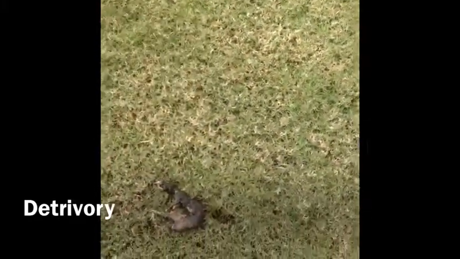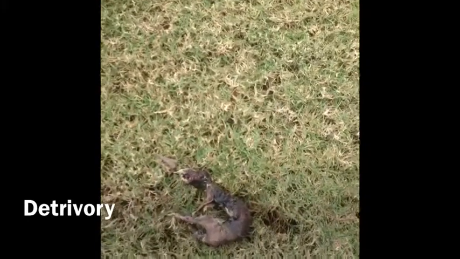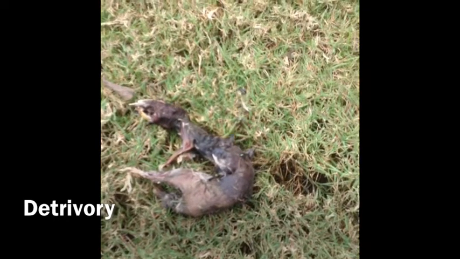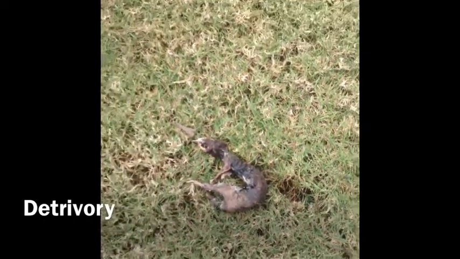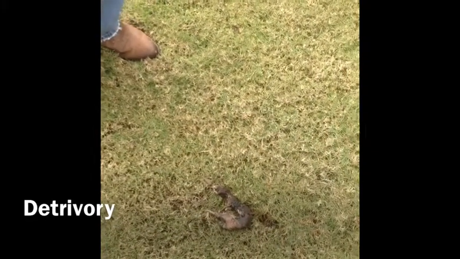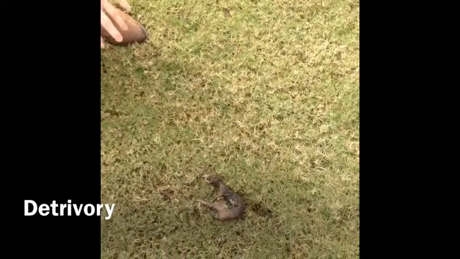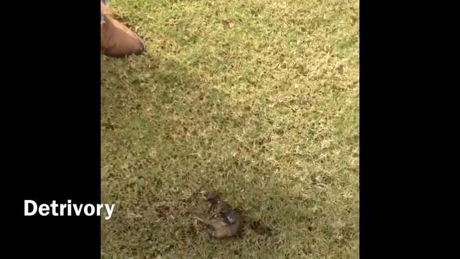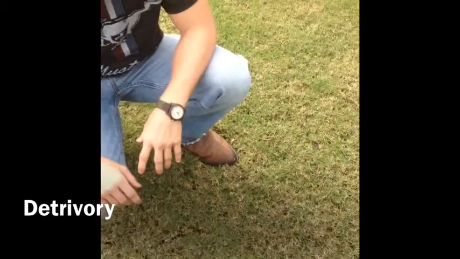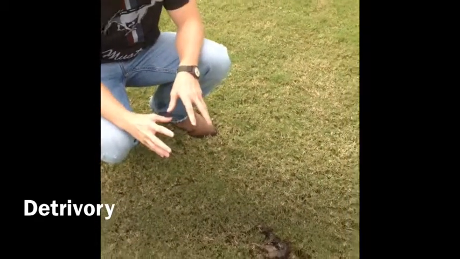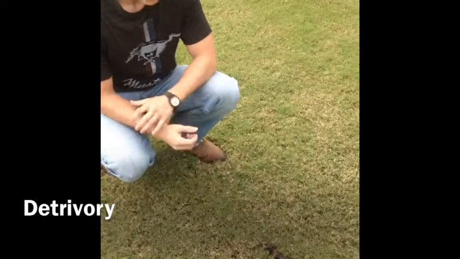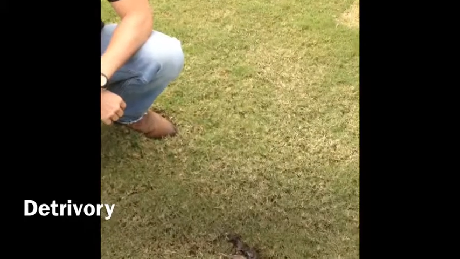Okay, so basically, we don't really know what happened here or how it was killed, maybe predation, but if it was, it should have been eaten by now. It looks like either a squirrel or a mole, but pretty sure it's a squirrel, and it's being consumed by these blowflies, which is a good example of detrivory, an interaction that involves organisms that eat and help decay other dead organisms. So that's what we have here.